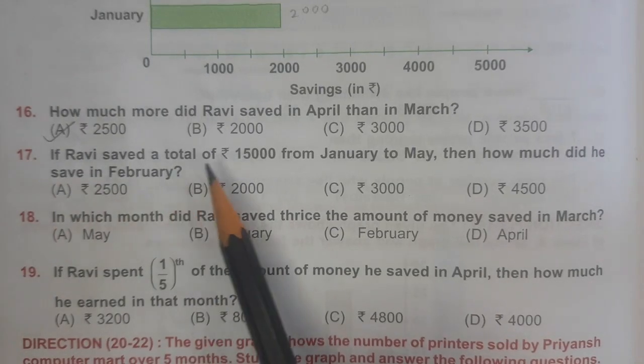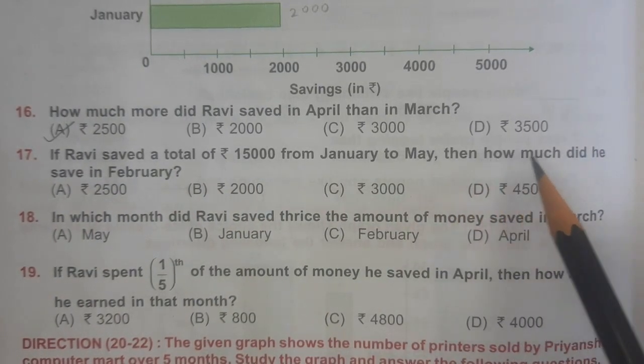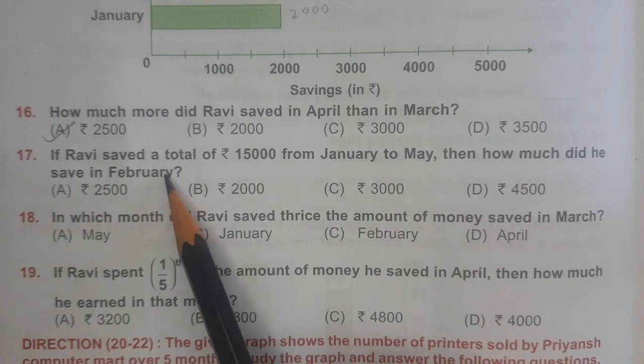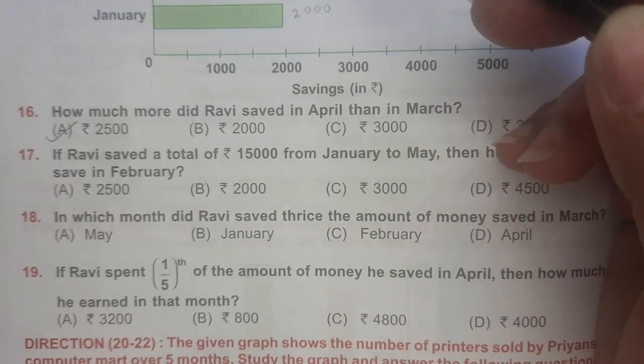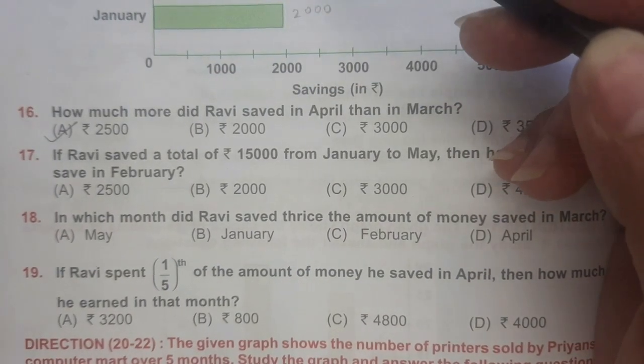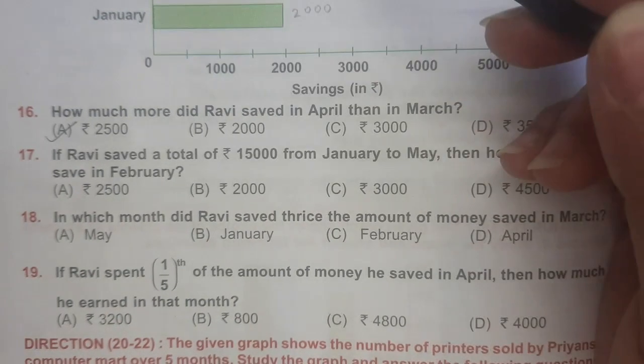If Ravi saved a total of 15,000 from January to May, then how much did he save in February? The total for all these months is given as 15,000. So what is expected is to find the total of January, April, May.